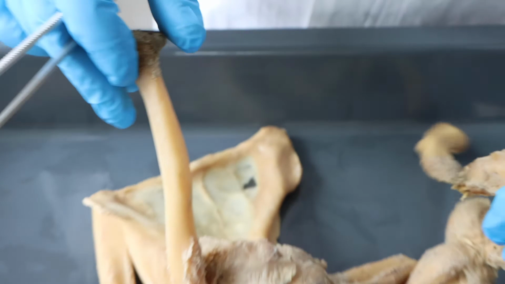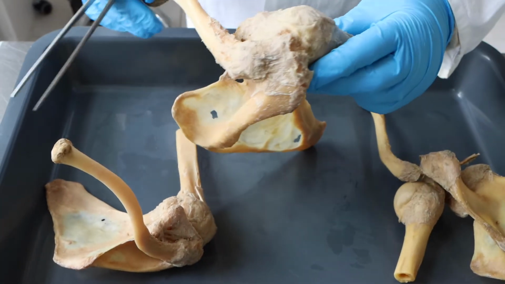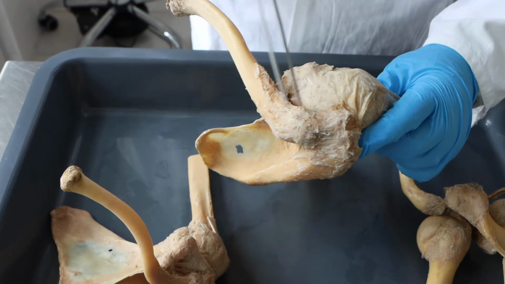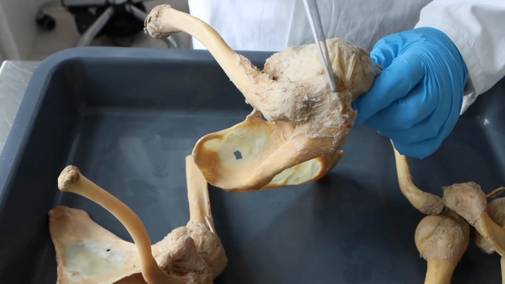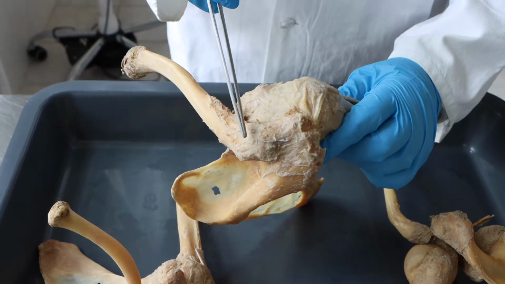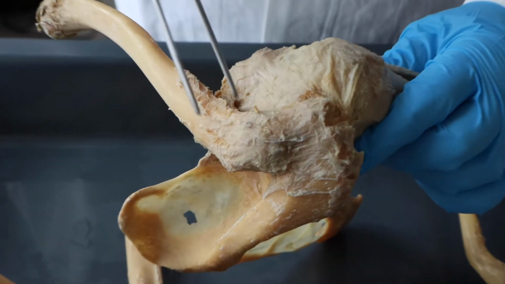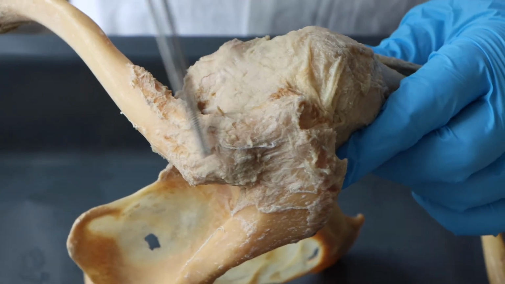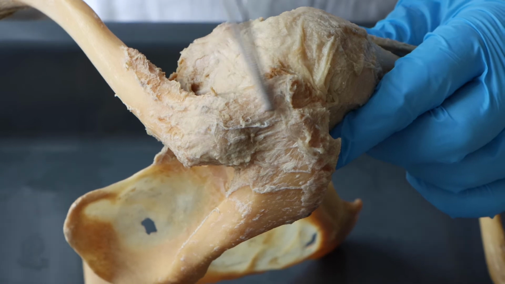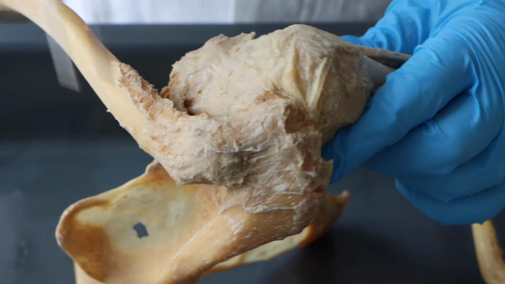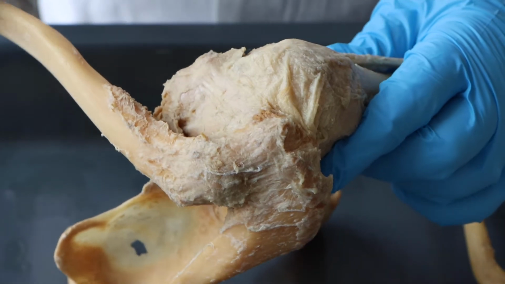Back to this joint, as you see the articular capsule is very tough here, and one ligament goes above this joint and has the same name as the joint. It is called the acromioclavicular ligament. It is strengthening this capsule, and in this case it is firming this joint.